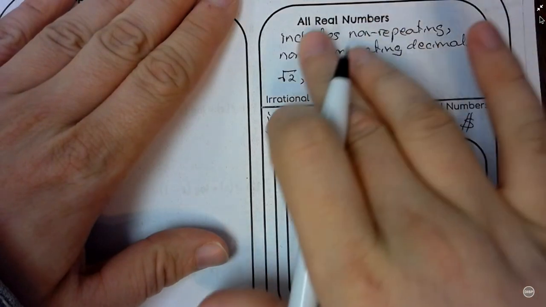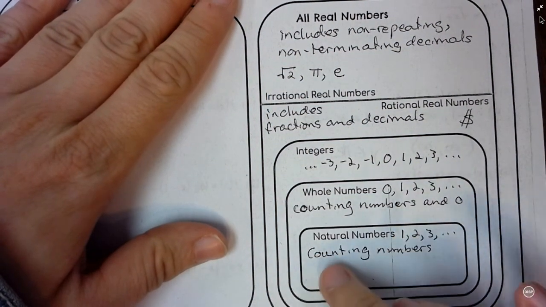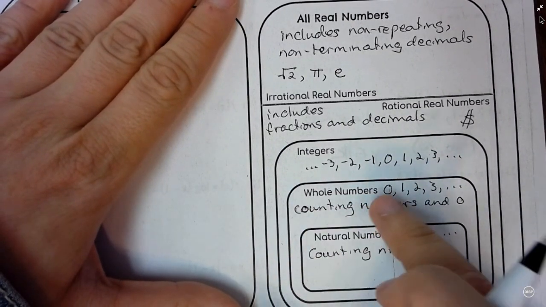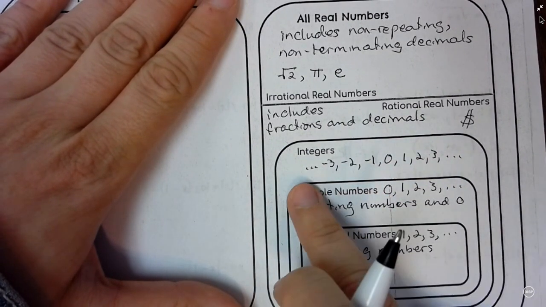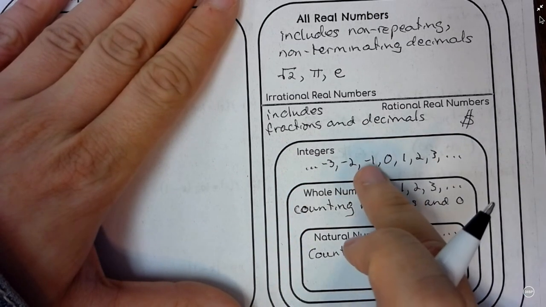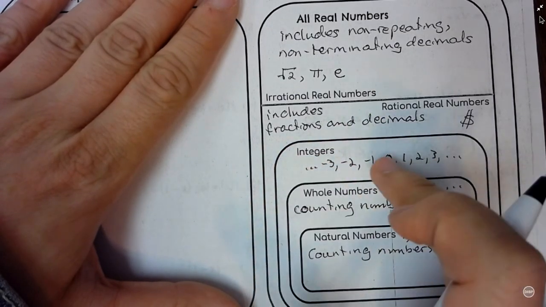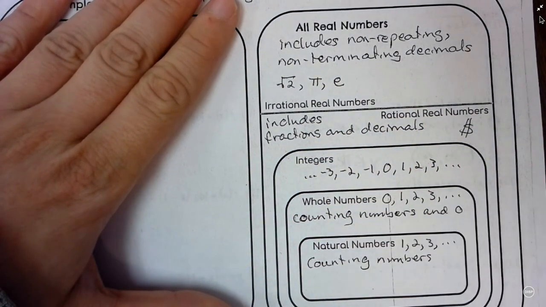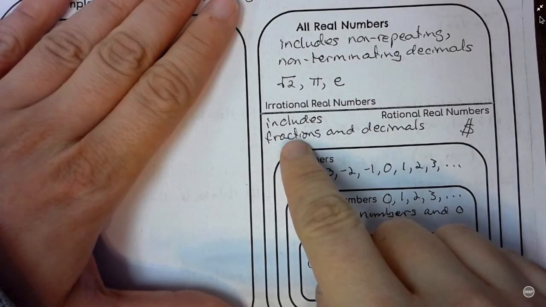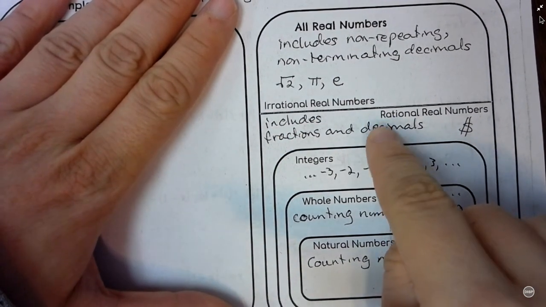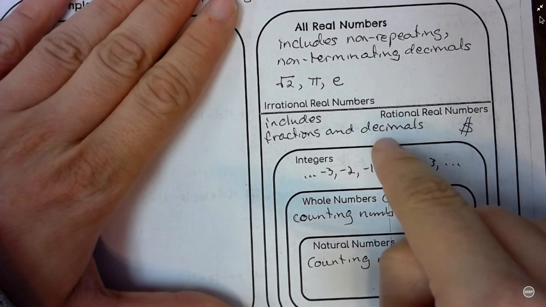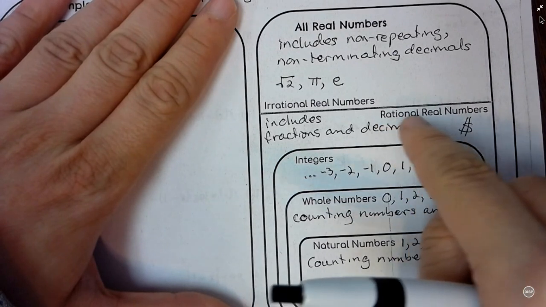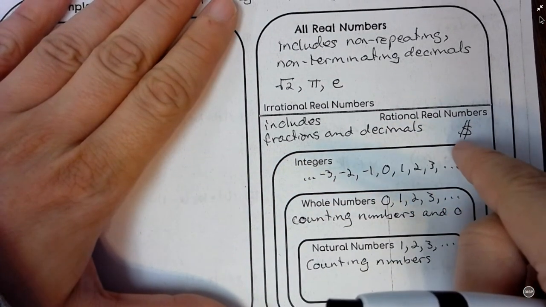So these are the different types of real numbers. So we have natural numbers, which are just like 1, 2, 3, 4, 5, and so on, counting numbers. Whole numbers, which are counting numbers and 0. Integers, which are your whole numbers plus their opposites. So no fractions or decimals in here. And finally, we get to the rational real numbers, which includes fractions, certain decimals, so terminating decimals and repeating decimals. So anytime you're dealing with money, you're dealing with a rational number. That's going to be important.